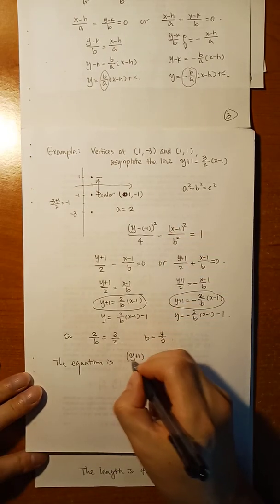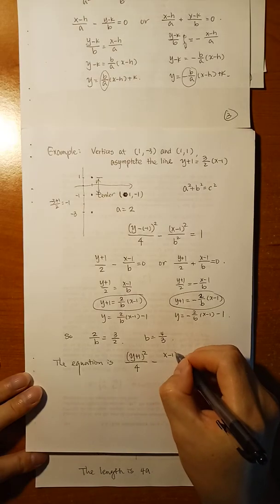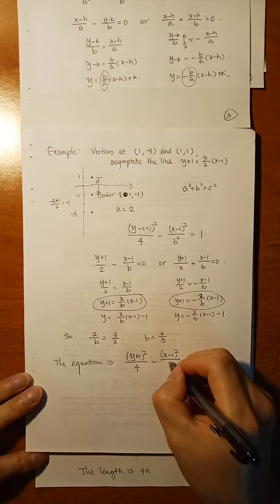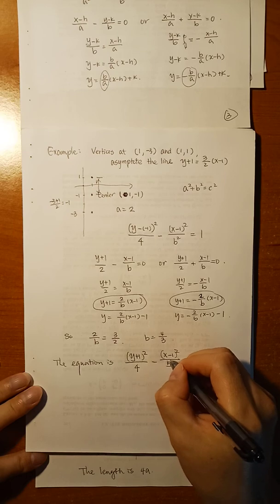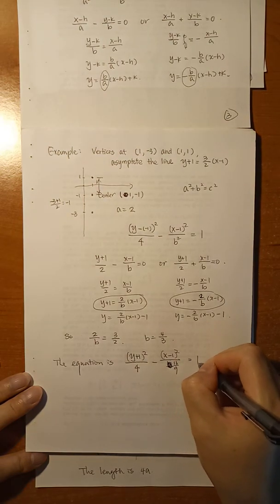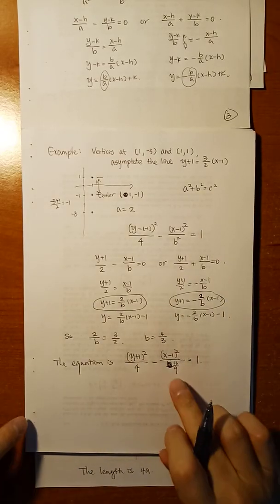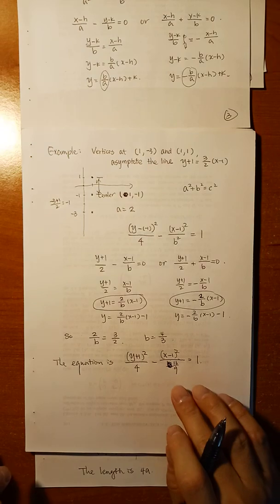So the equation is y plus 1 squared over 4 minus x minus 1 squared over b squared, which is 16 over 9, equal to 1. The denominator is 16 over 9. We never say the denominator cannot be a rational number.